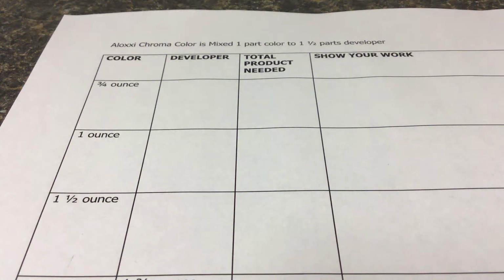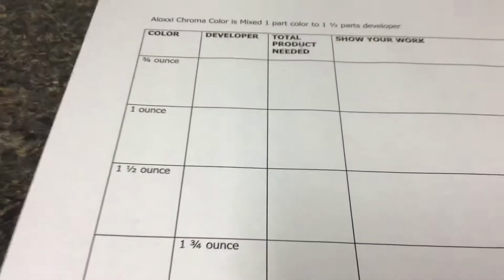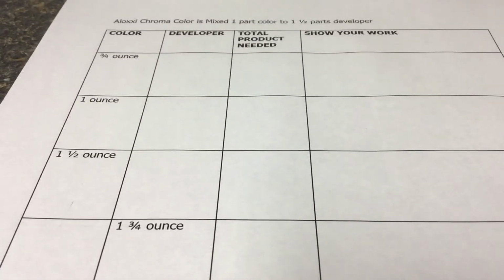Hello students, today we're doing just a little bit more practice on the basic mixing proportions and ratios. I'm going to do a couple examples with you, and then your job is to finish this sheet that I have attached in your Google Classroom assignment.